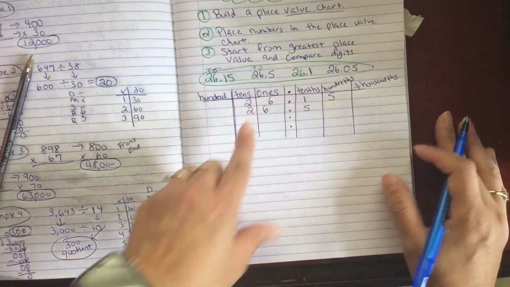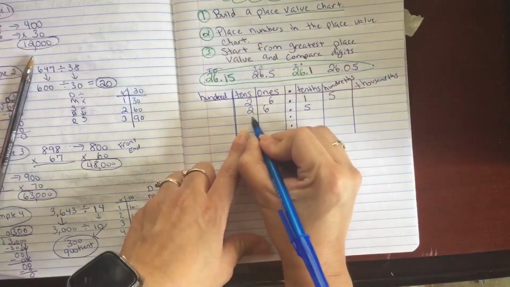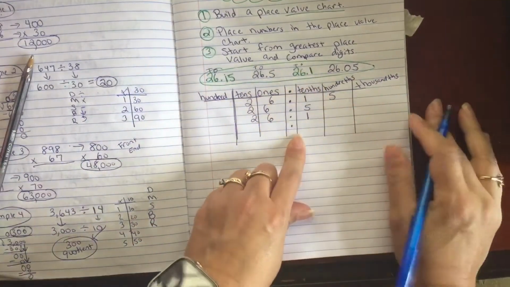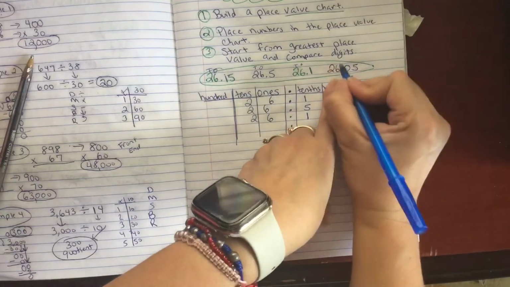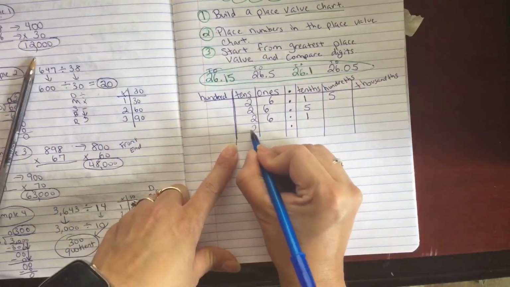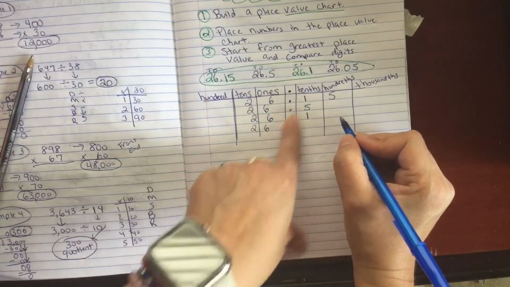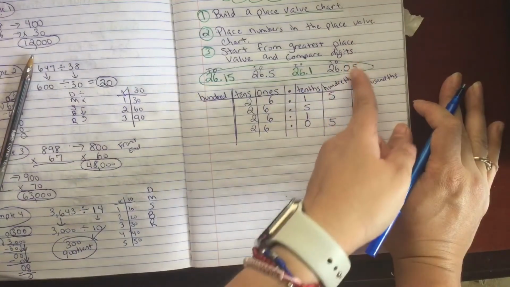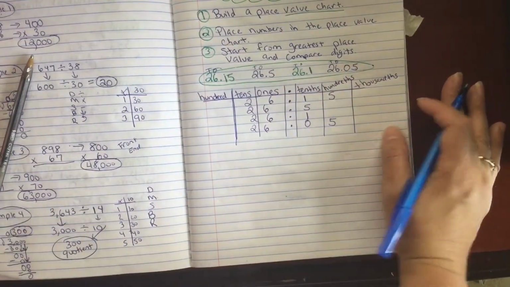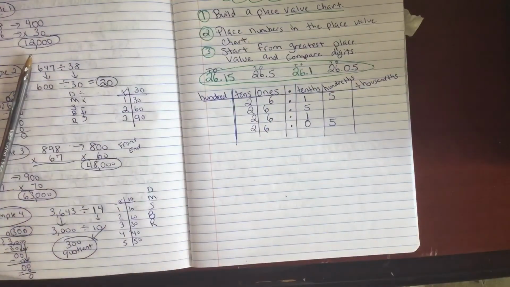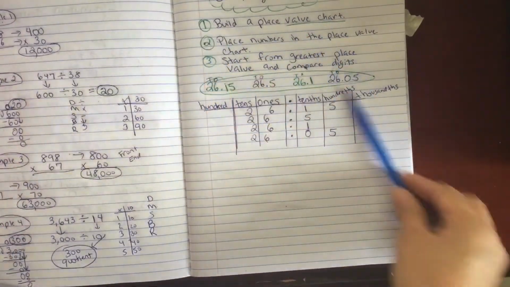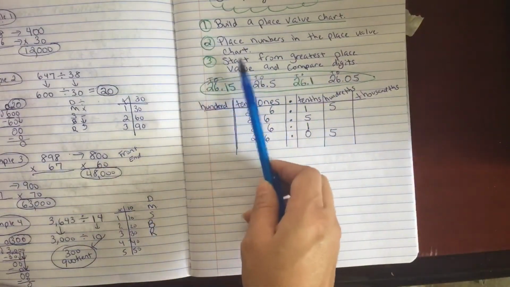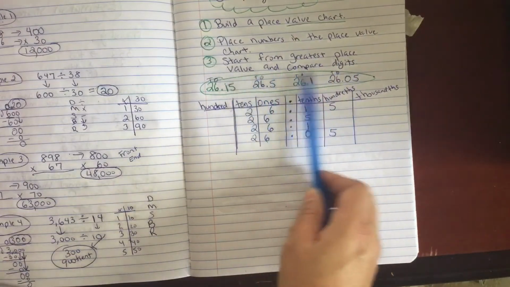Third number, 26. That's my ones, that's my tens, right? So again, 26, decimal, 1/10. Last number, ones and tens, right? 26, decimal, and 0 tenths and 5 hundredths. Okay? So I have my second step done. Check. I did the first step, build the place value chart. Second step, place numbers in the place value chart. Done. Third, start from greatest place value and compare the digits.